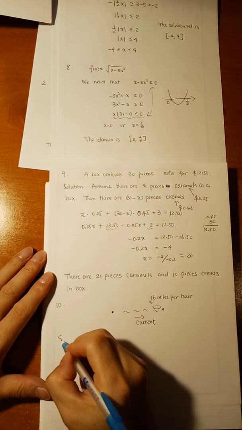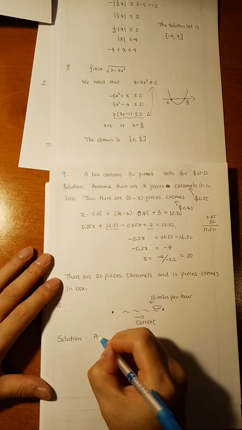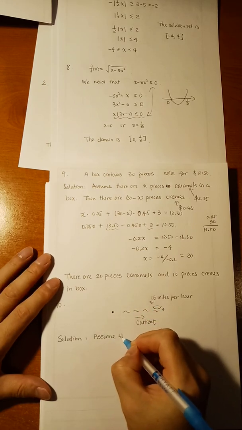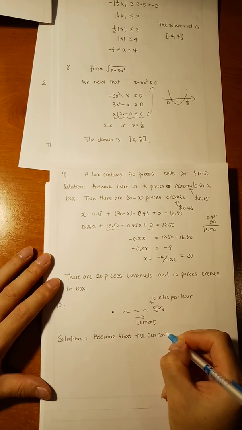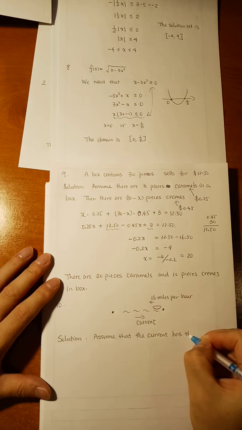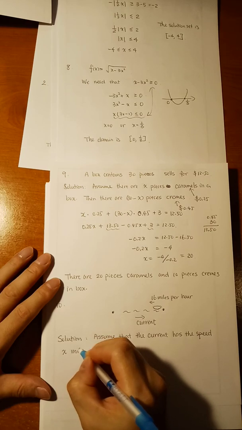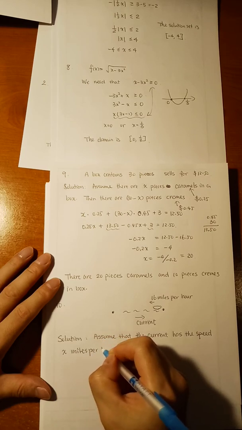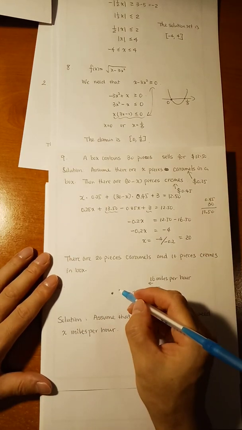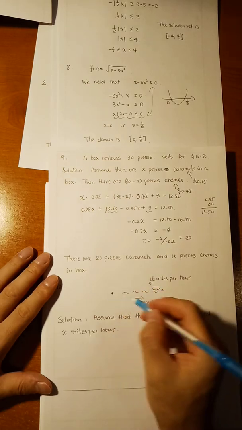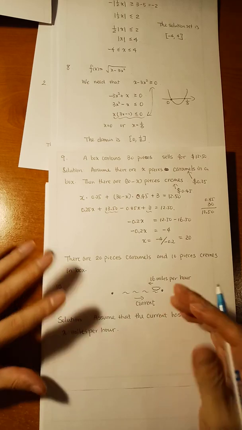So solution, assume that the current has a speed x miles per hour. So when the boat is upstream, you have to do the subtraction of two speeds because they have opposite direction.